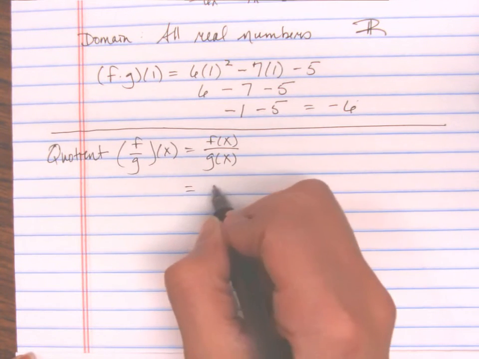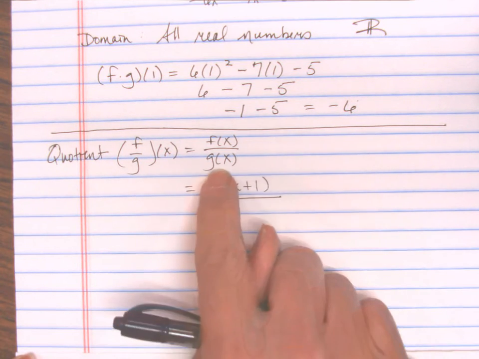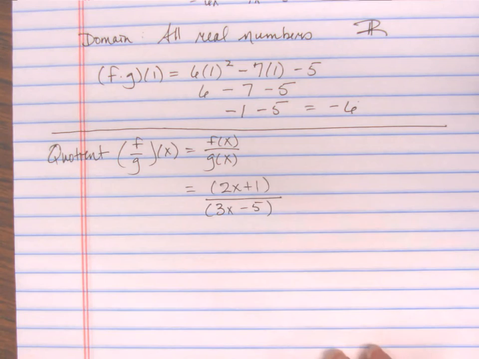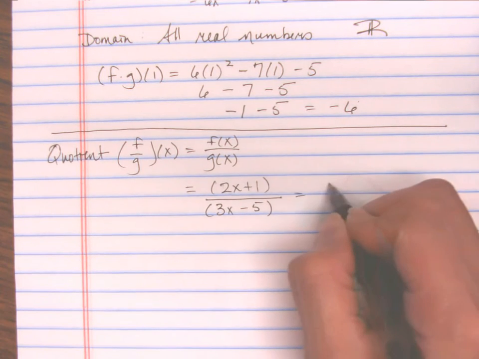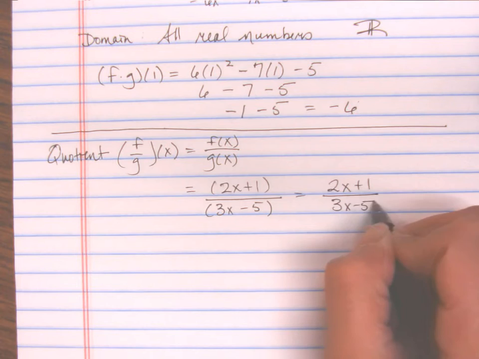F of x, we said, is 2x plus 1 divided by g of x, which is 3x minus 5. I plugged them in using parentheses, but as you can see, I don't have any negative signs out front to deal with. So I'm fine to just drop them and rewrite it as 2x plus 1 over 3x minus 5.